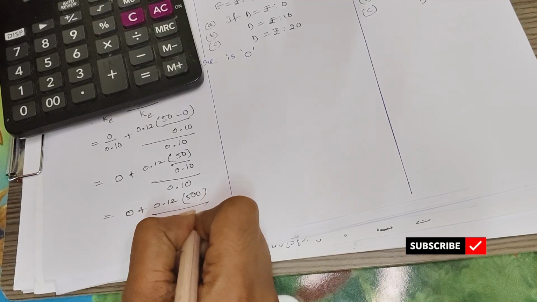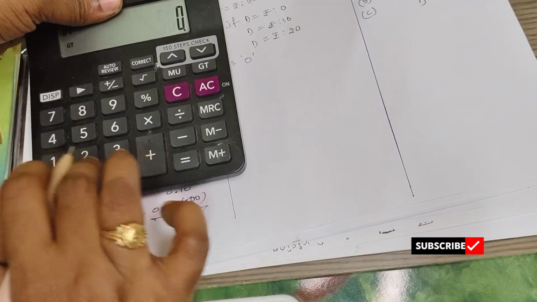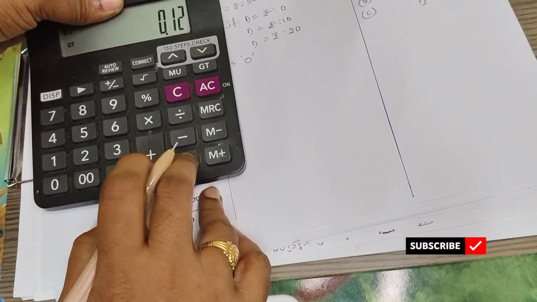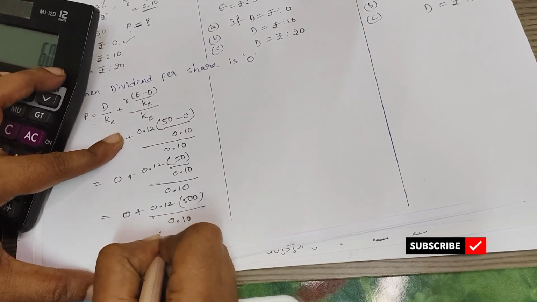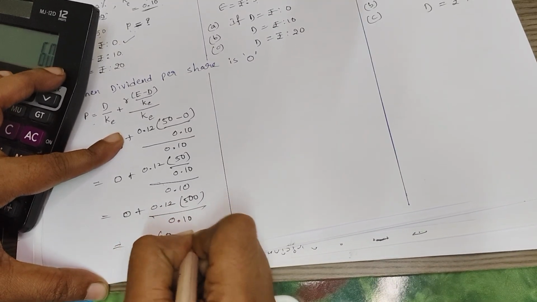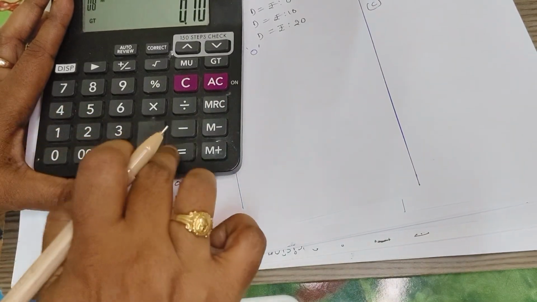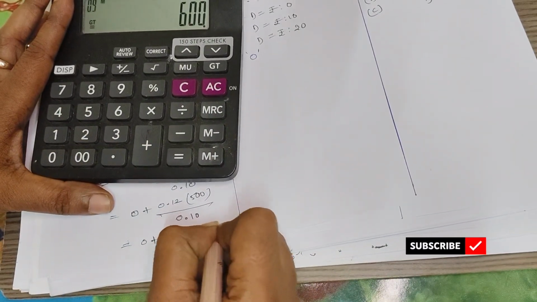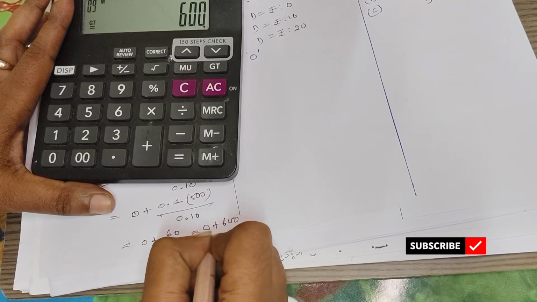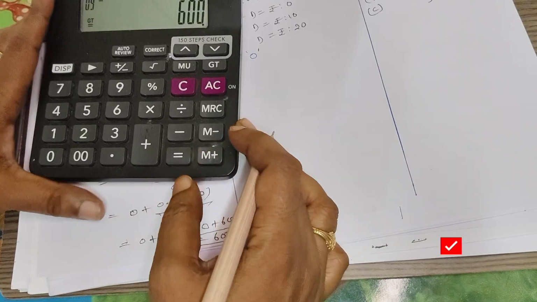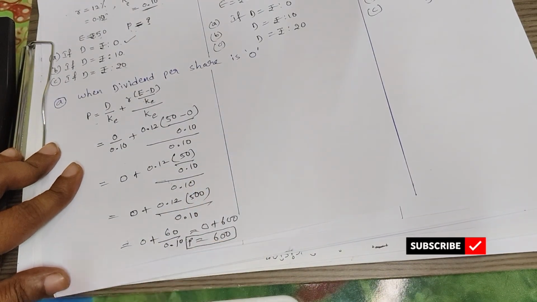So 500 divided by 0.10. Then what we should do? 0.12 into 500 is equals to 60. So it is equals to 0 plus 60 divided by 0.10. That is equals to 60 divided by 0.10, 600. So 0 plus 600, that is equals to 600. Our P value is 600. When dividend payout ratio or dividend per share is 0, our P value is 600. Clear?